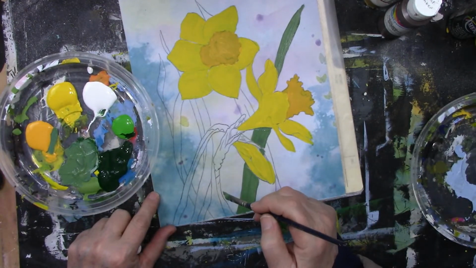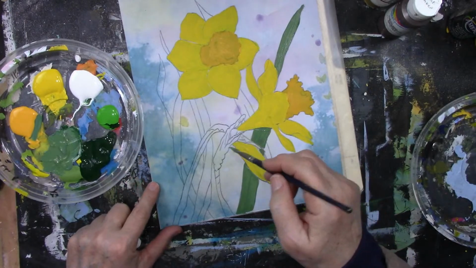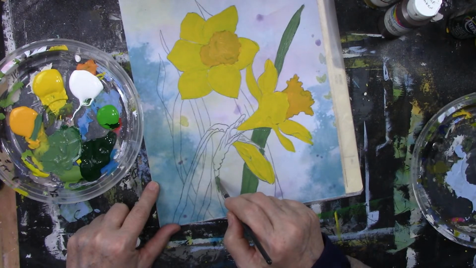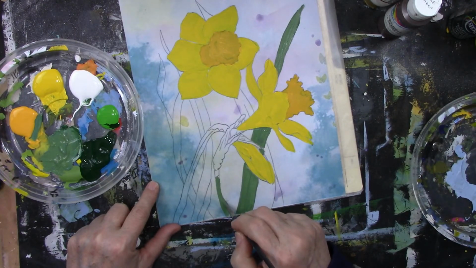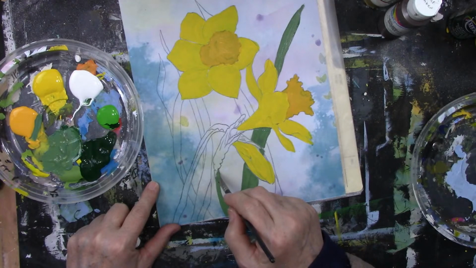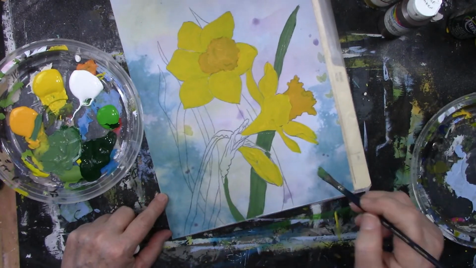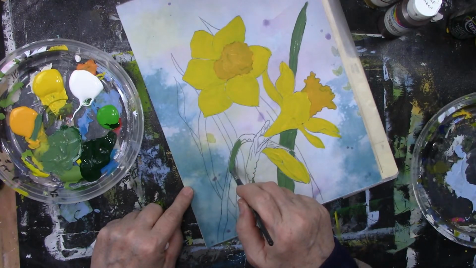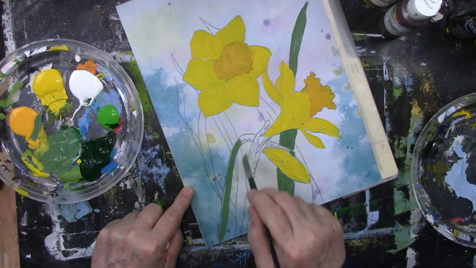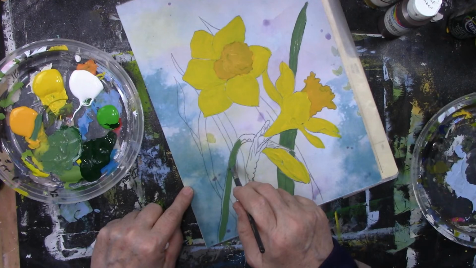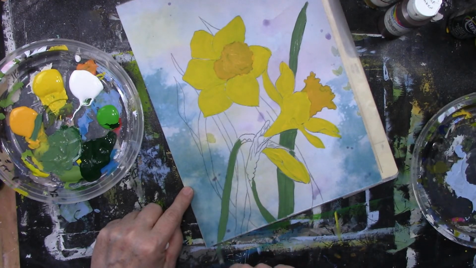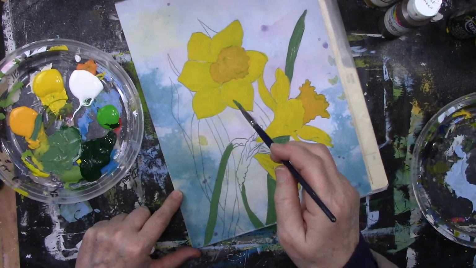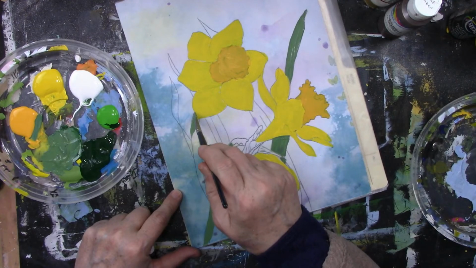Let's see. The stems will be a little bit different color, but may as well do those green too. Let's see, that one, this one. The stem to this one.